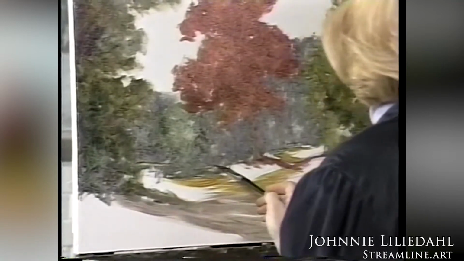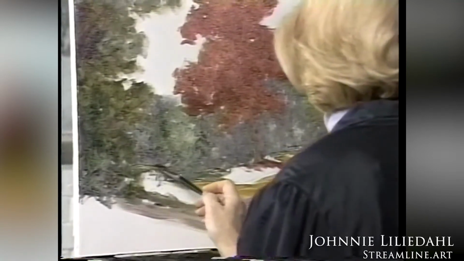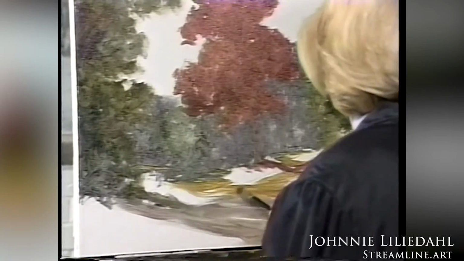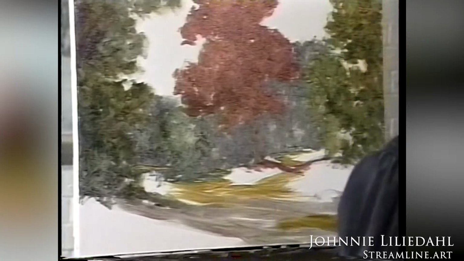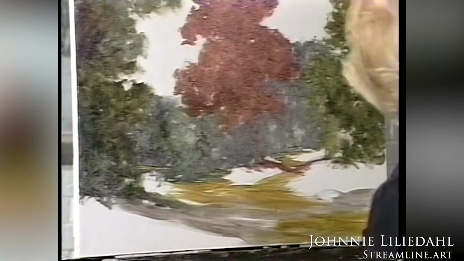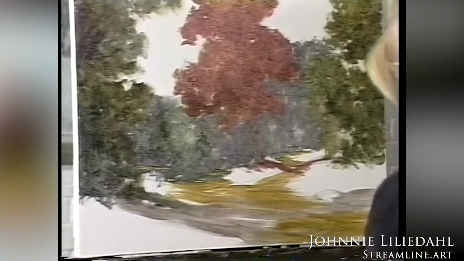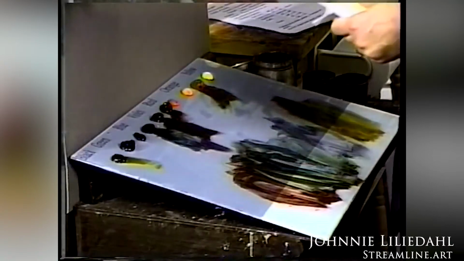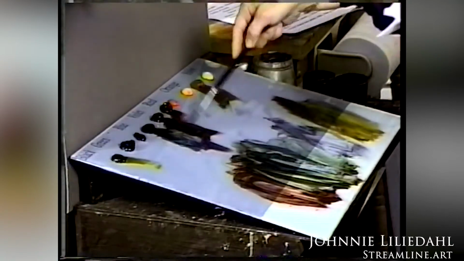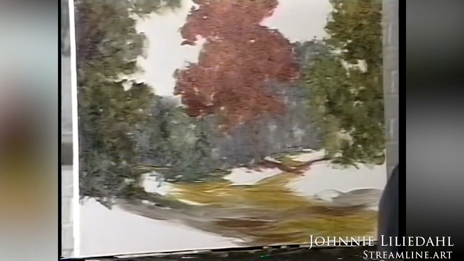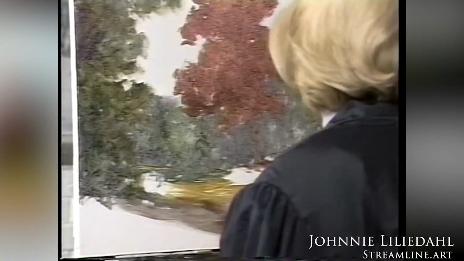Maybe a little piece in the distance over there will suggest that little path that was down over the hill and down. And in the areas of shadow, I'll simply add more purple, purple being a nice shadow color to indicate the ground in shadow.